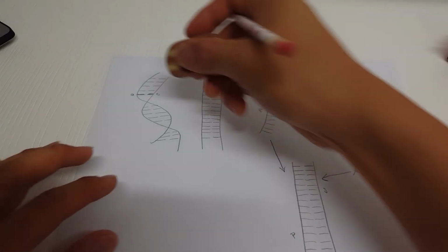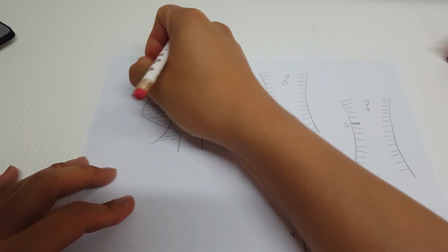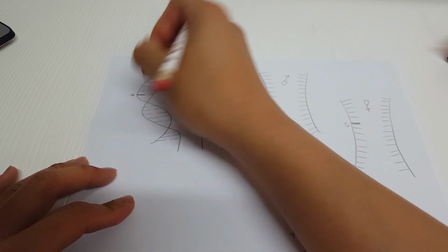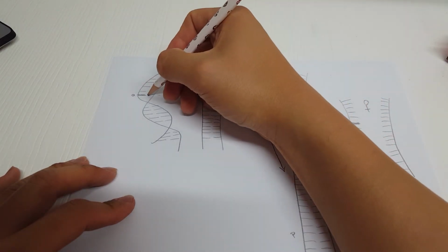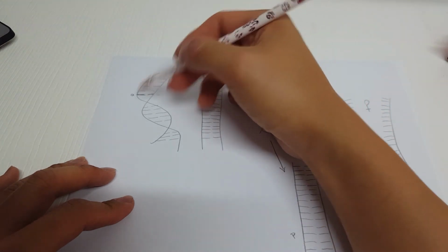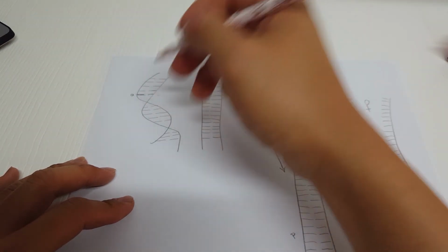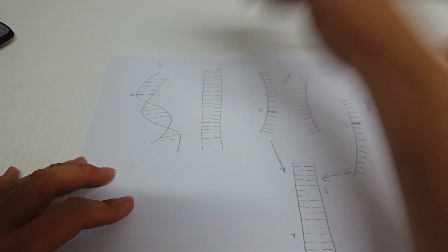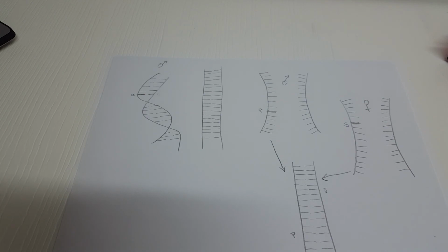Now, to make things interesting, let's assume that this strand of DNA here only consists of a single albino gene. The rest of it is normal. So in theory, this animal, which is our male, would look completely normal. This would be a het albino male. That's it.